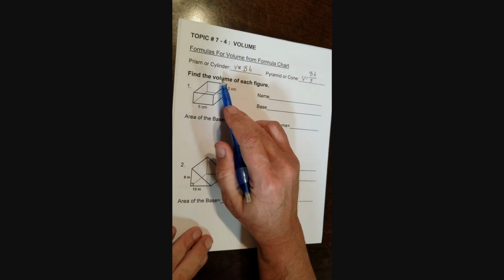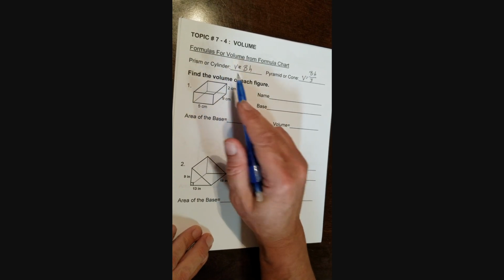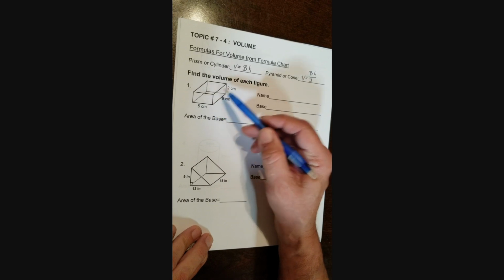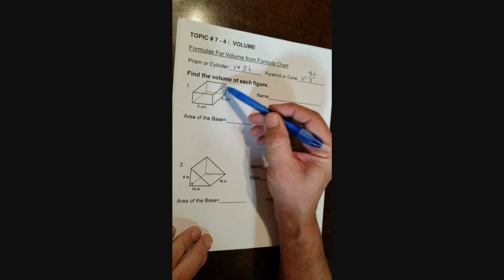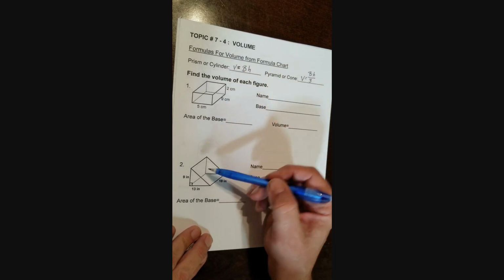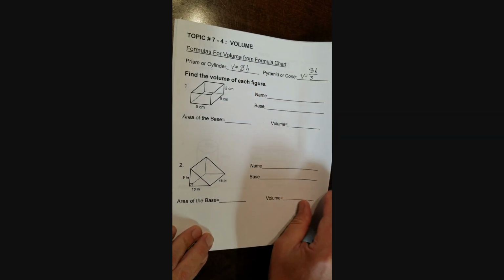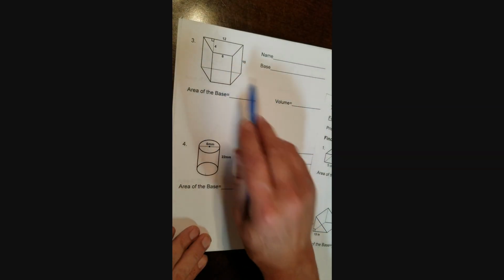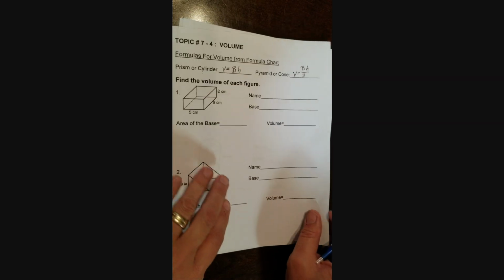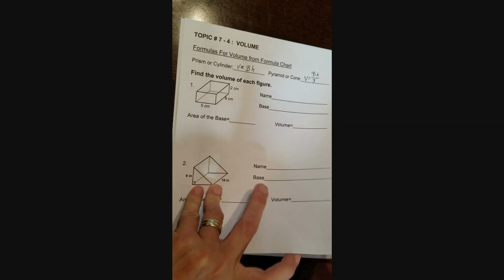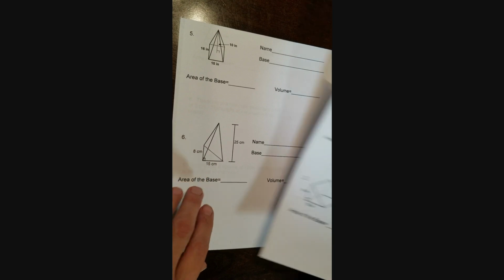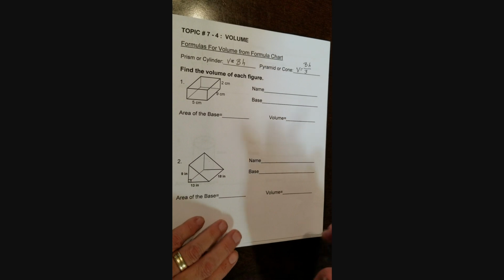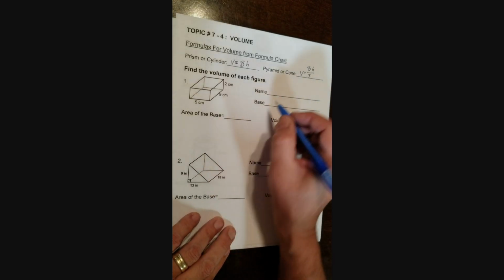Now the difference between a prism and a cylinder: a prism will have two ends that are exactly parallel, and they'll be the same shape. So this is a prism, this is a prism, and anything with a top and a bottom is going to be a prism. Everything else is going to be a cone or pyramid, which is on pages 3 and 4. It only has one side that becomes its base.